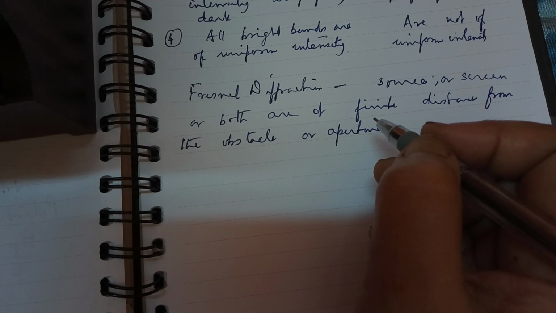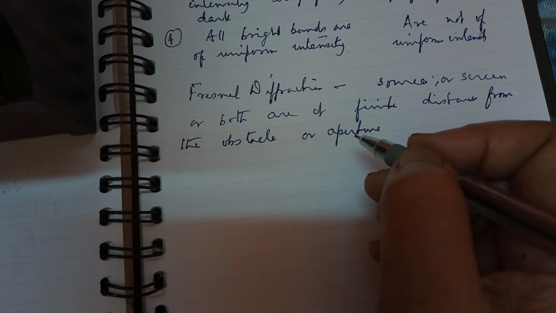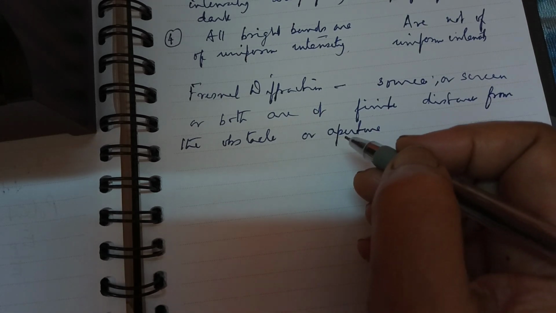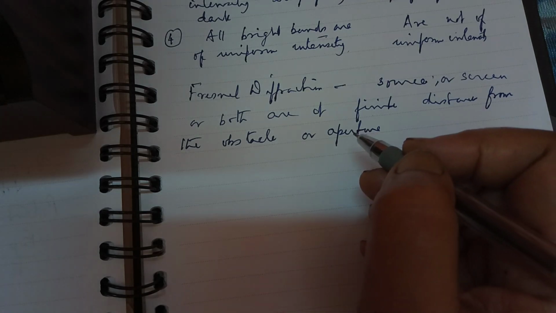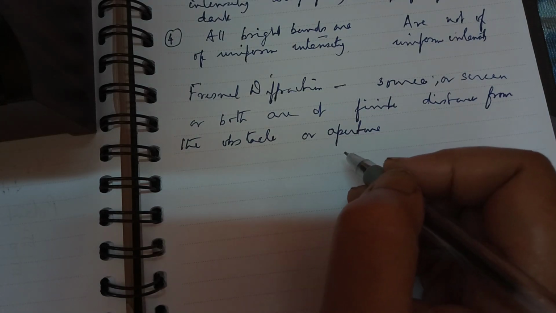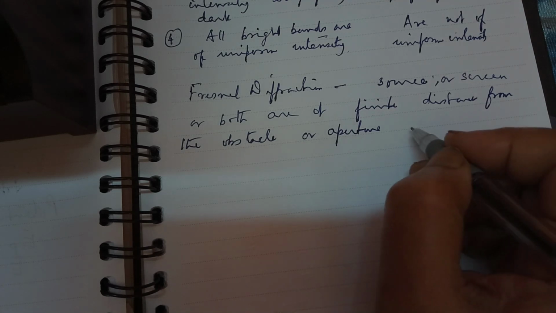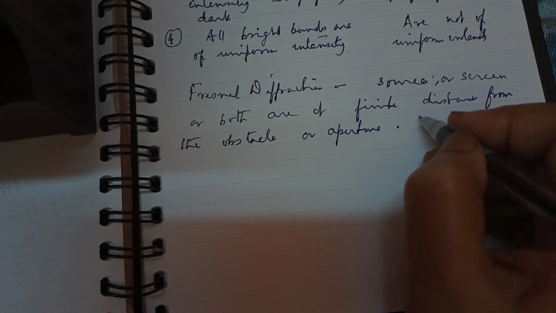No lenses are used over here to make the rays parallel or convergent. The incident wavefront is not plane but is either spherical or cylindrical. This comes as an MCQ.